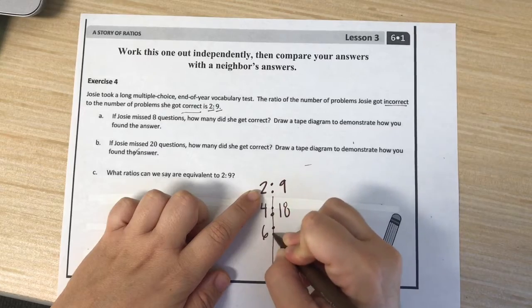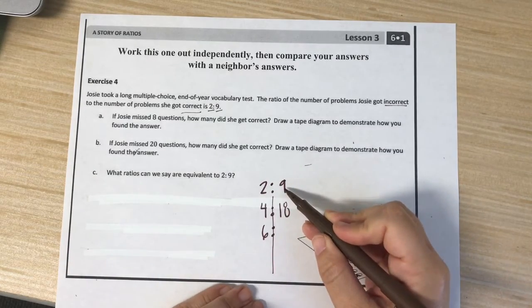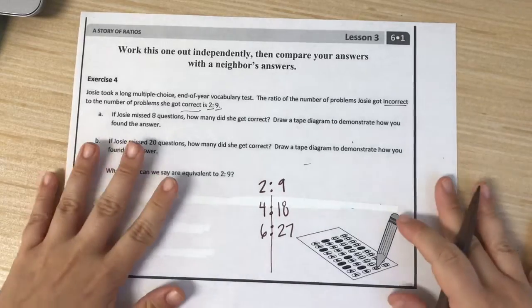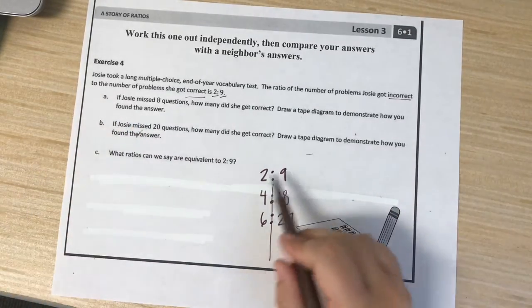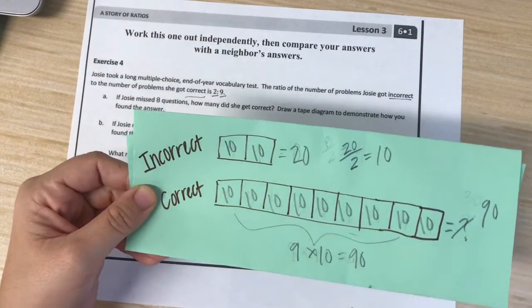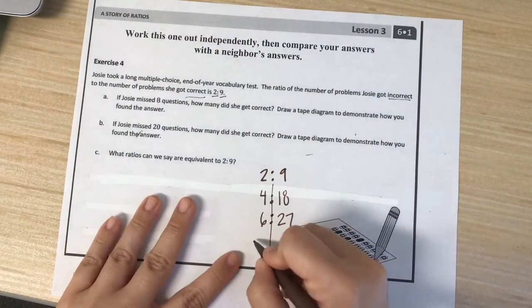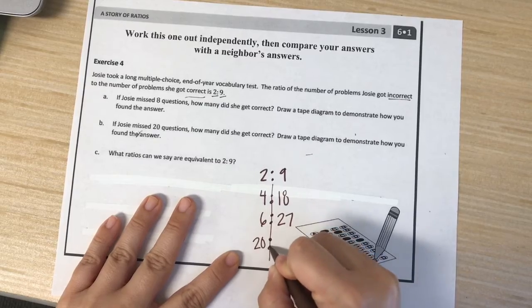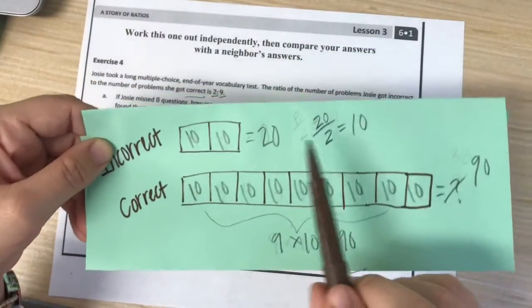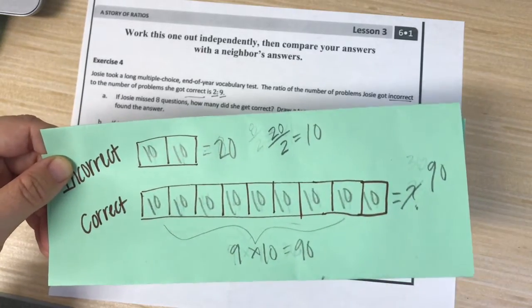Okay, if I multiply both sides by, let's say, 3, 2 times 3 is 6. 9 times 3 is 27. So there's another equivalent ratio. If I multiply both sides by 10, which is what I just did here in this problem, 2 times 10 is 20. 9 times 10 is 90. Just like we got in this problem where each square had a value of 10.